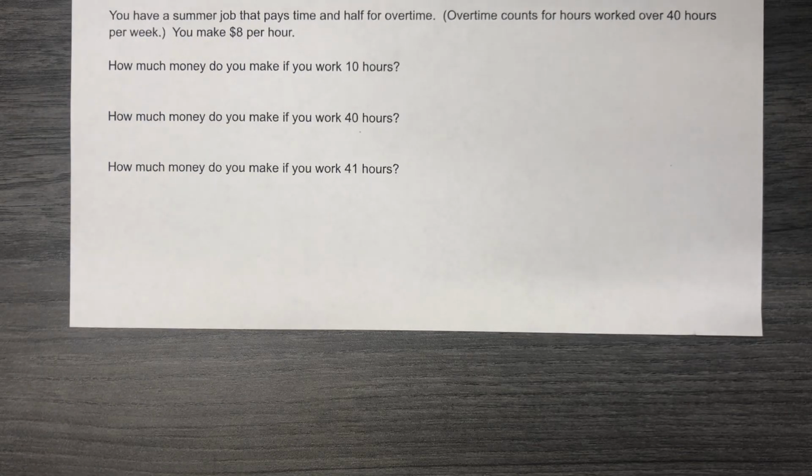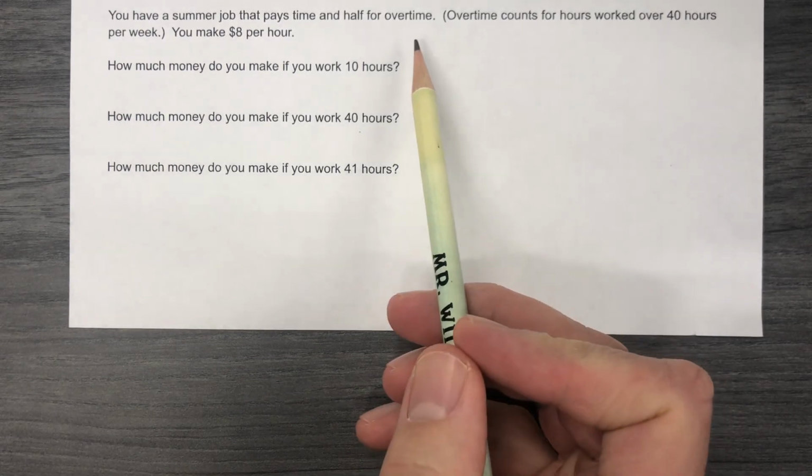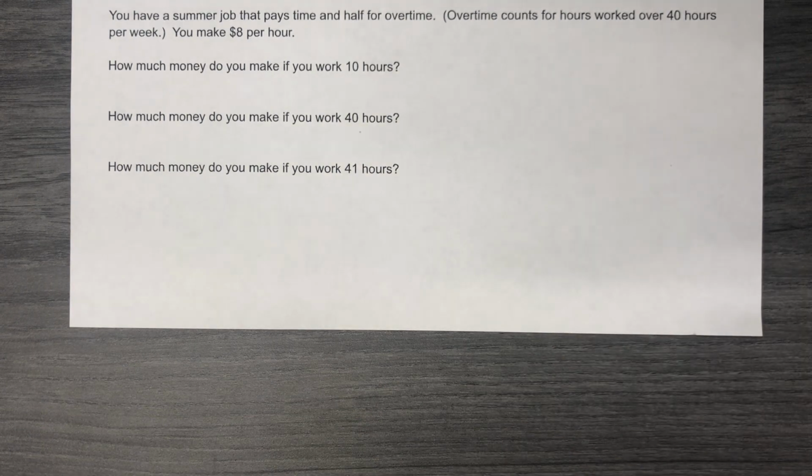Piecewise functions can be so practical in so many ways. One of them is overtime. Another one might be different tax brackets. Lots of different things you can use it for, but let's just do the one with the overtime.